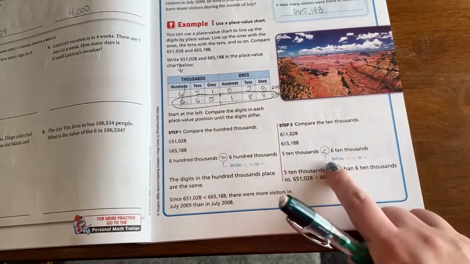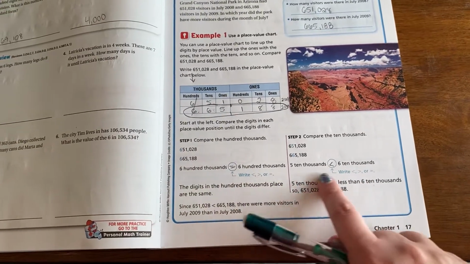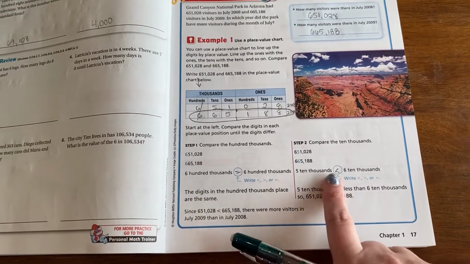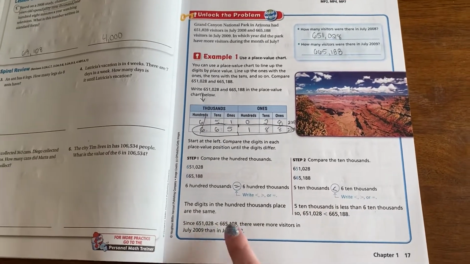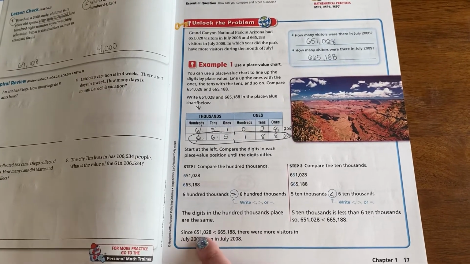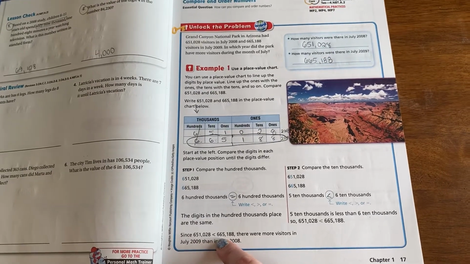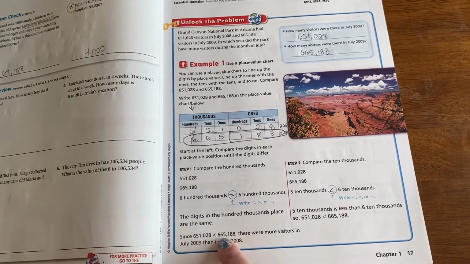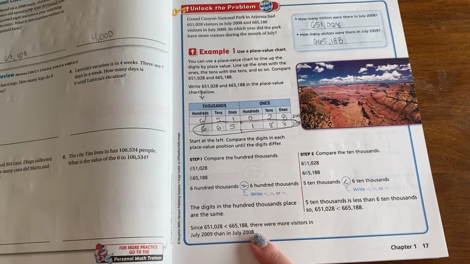So we're going to use this symbol. Remember, the open side chomps up the bigger number. If you learned that from old grade levels, you're always going to face the open side towards the bigger number. Since 651,028 is less than 665,188, there will be more visitors in July 2009 than July 2008.